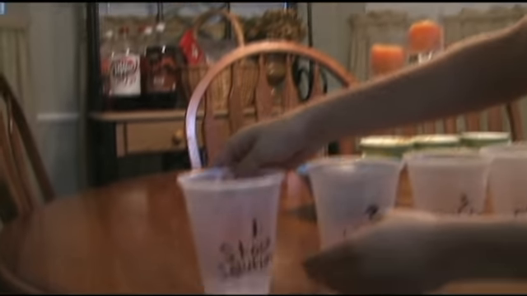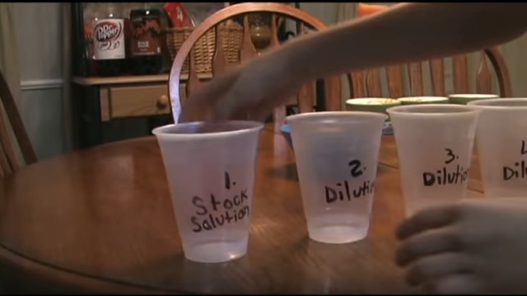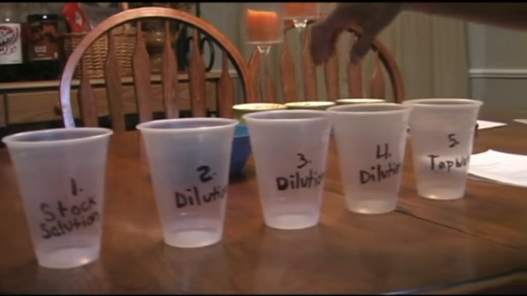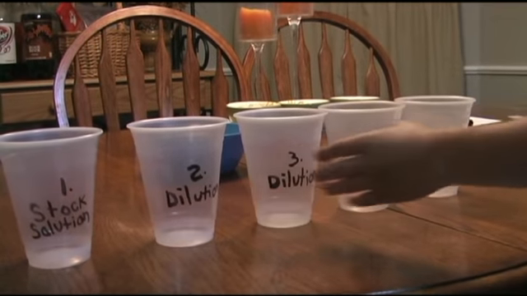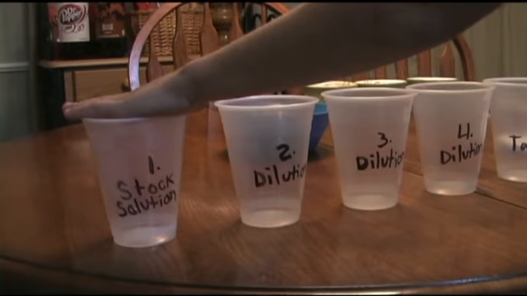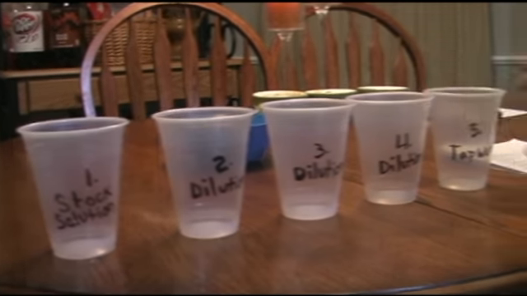Now I will label cups 1 through 5. Cup 1, as shown, is stock solution. Cups 2, 3, and 4 will be dilutions of the stock solution in cup 1. And then cup 5 will be tap water.